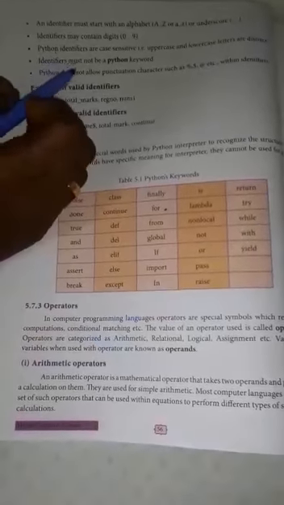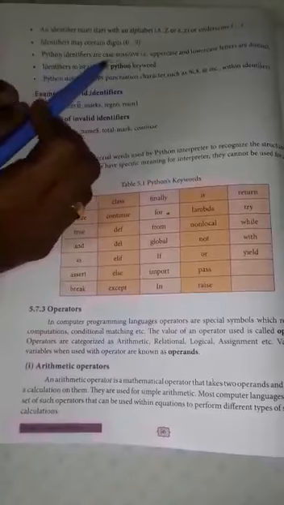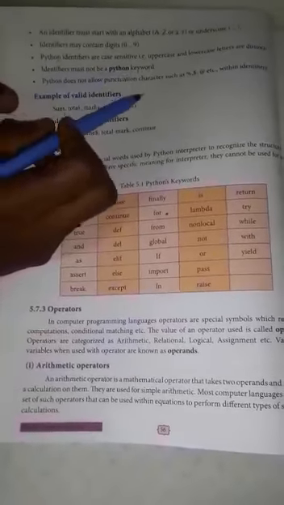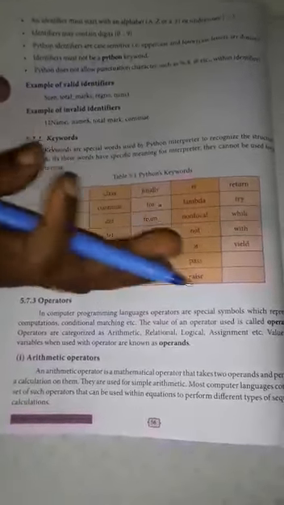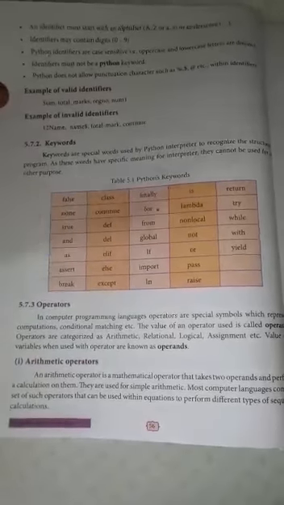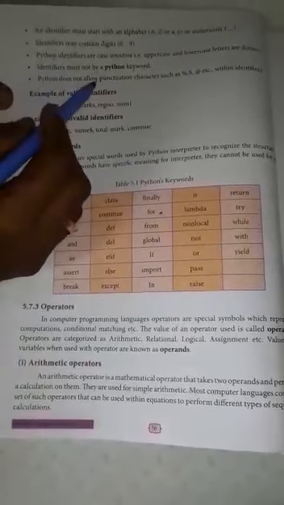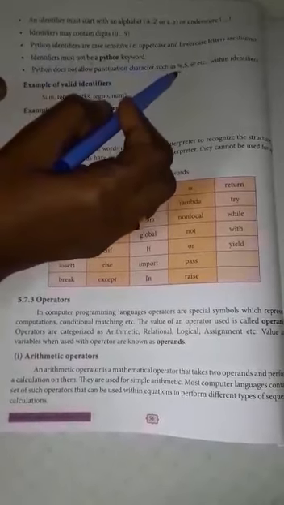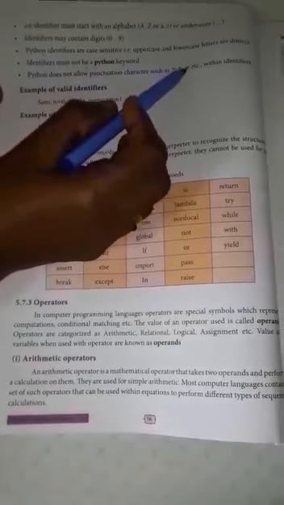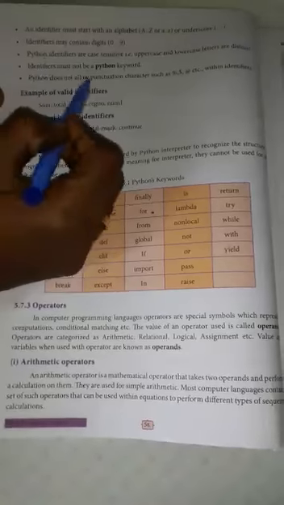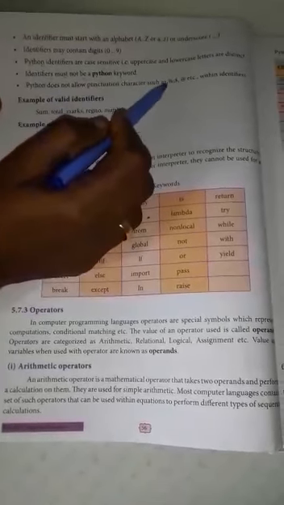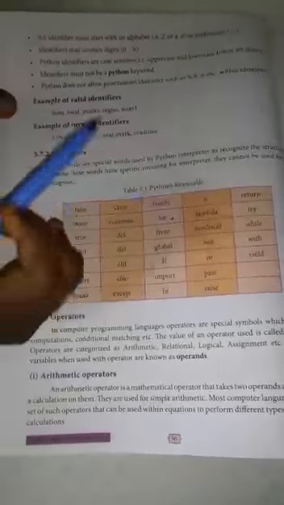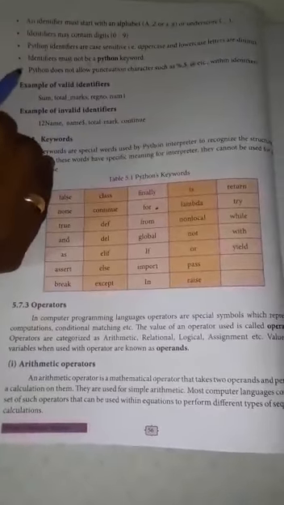An identifier must not be a Python keyword. Keywords cannot be used as identifiers. Python does not allow punctuation characters such as percentage, dollar, at, etc. It does not allow these punctuation marks and characters. So these are the rules of an identifier.